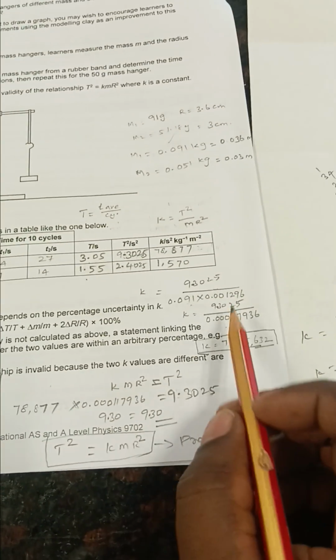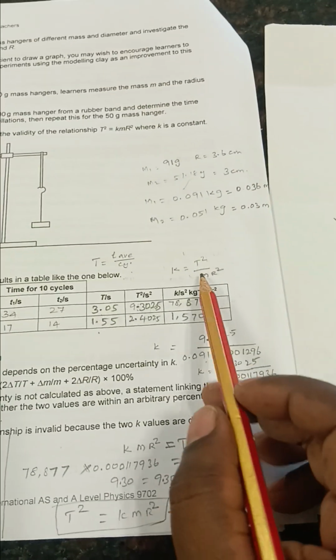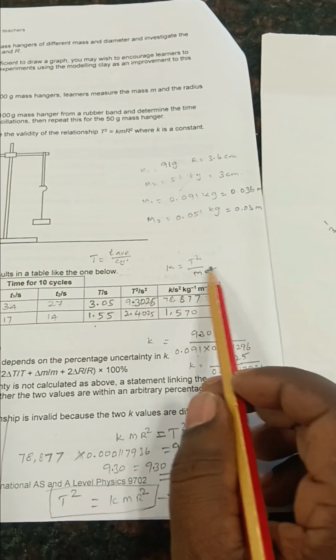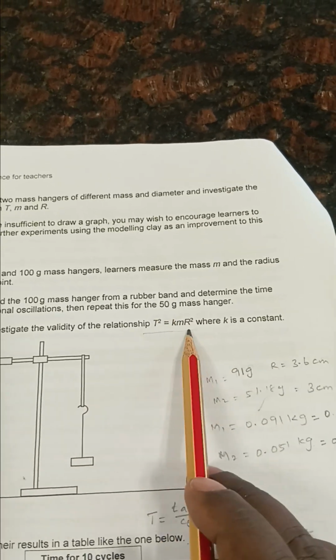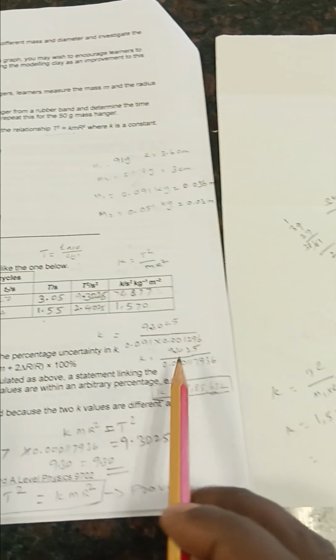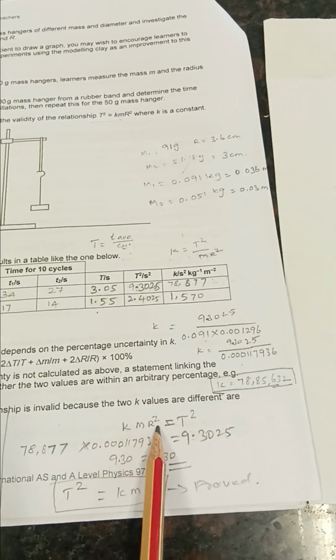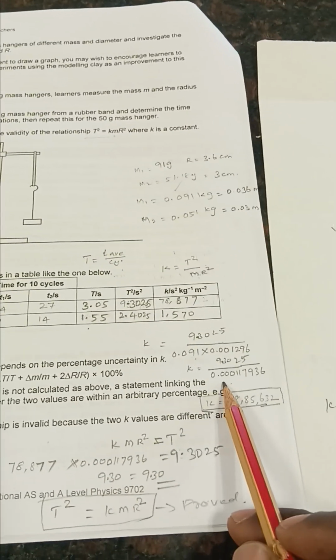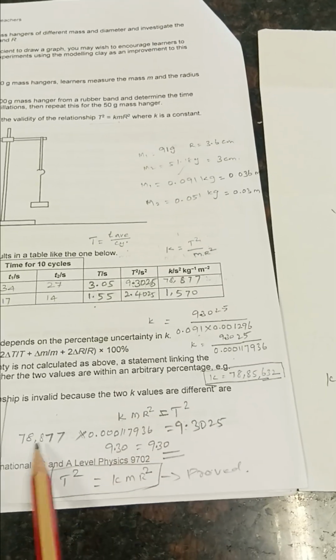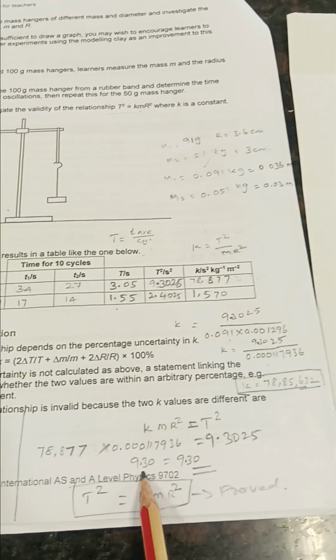So what is next? K m r square. Suppose this is the constant; in this formula m r square comes here. K m r square equal to T square. That is what we want to find. This is our concept: T square equal to K m r square. We want to check whether they become equal or not. So we cross multiply K m r square. The K value is this one, and the m r square value we already found here. If we multiply both, we will get 9.30.